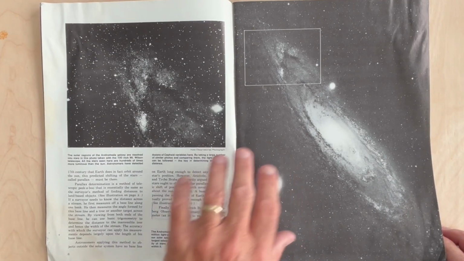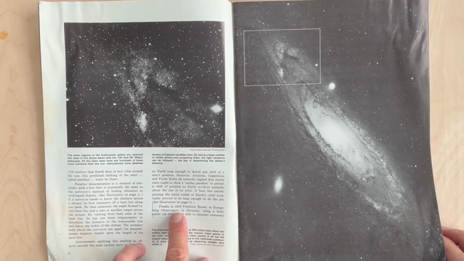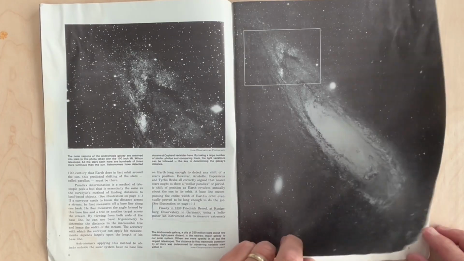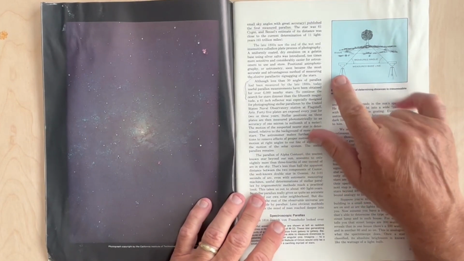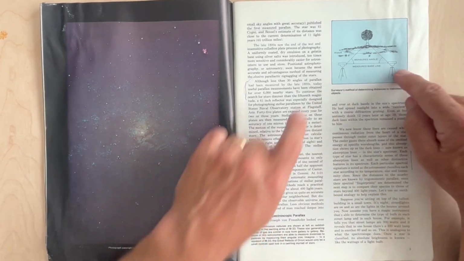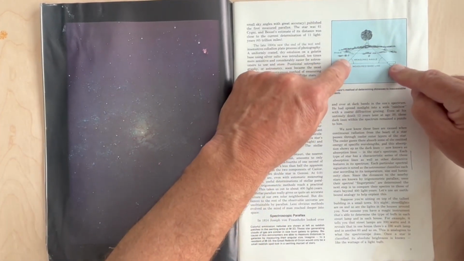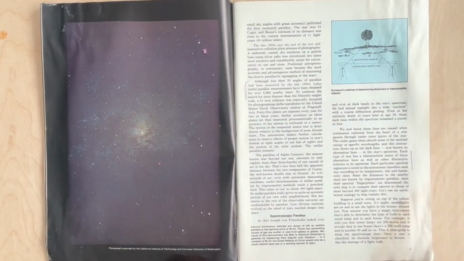Okay, this is going to start talking about parallax next, and I'll talk a little bit about that. Frederick Bessel, 1838, made the first observation. And this goes back to the idea here. You've got a baseline, which is going to be the Earth, the measuring angle, and from that, from trigonometry, you can determine how far an object is away.